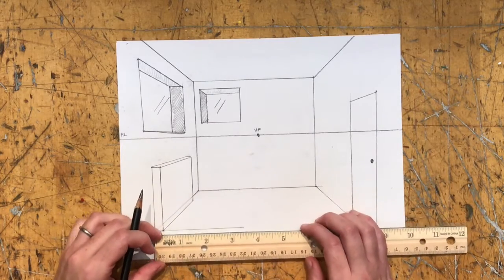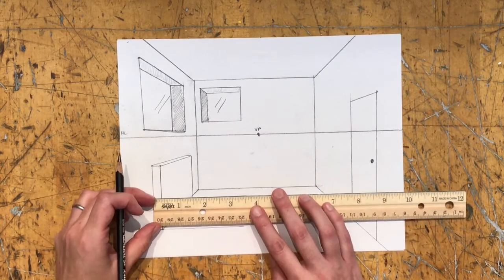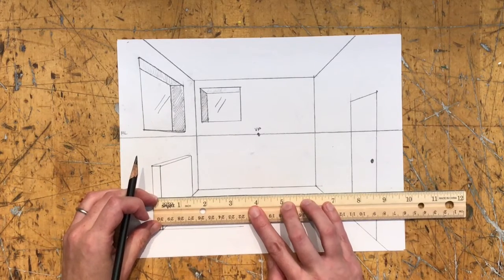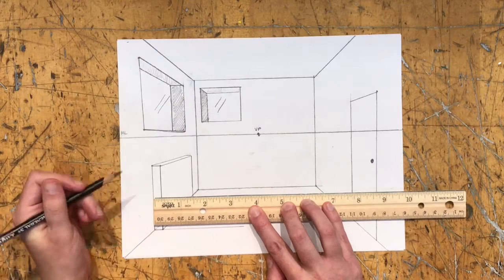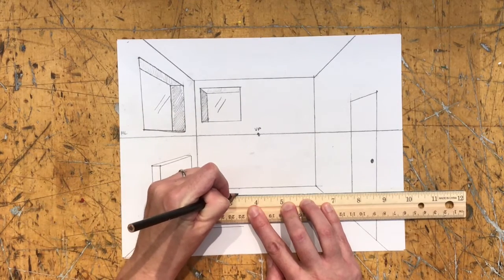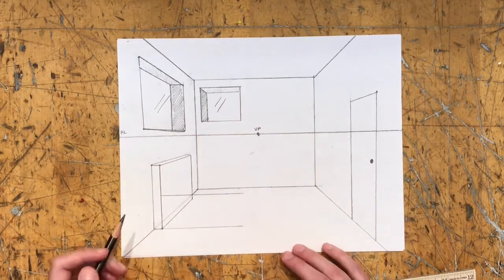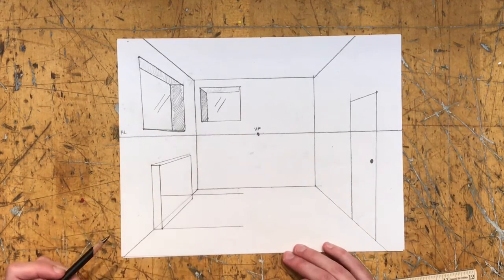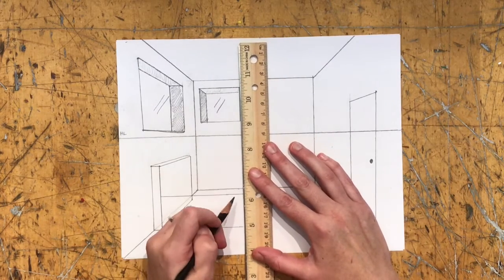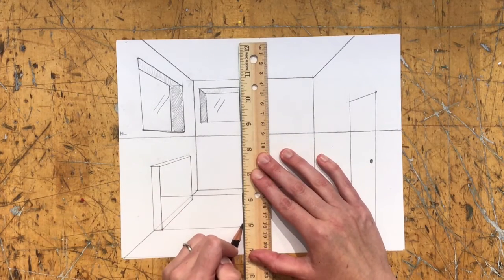So I'm going to go up from that bottom line a bit, maybe about halfway on my tall skinny box here. And I'm going to do another horizontal that's again parallel to my vanishing point up top. I'm going to draw that over. Again, I'm making just a big box on this side. And then I'm going to draw a vertical that connects those two lines that I just drew.